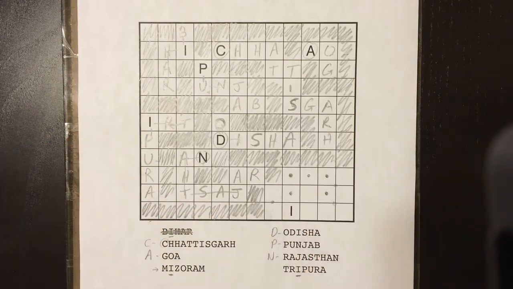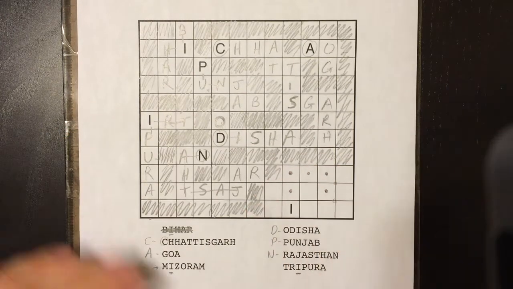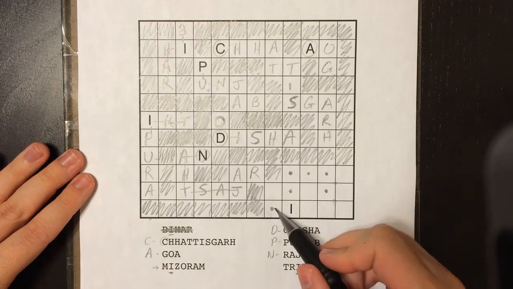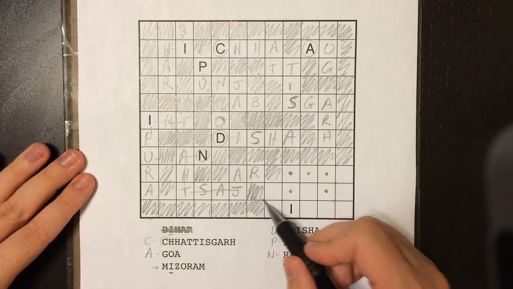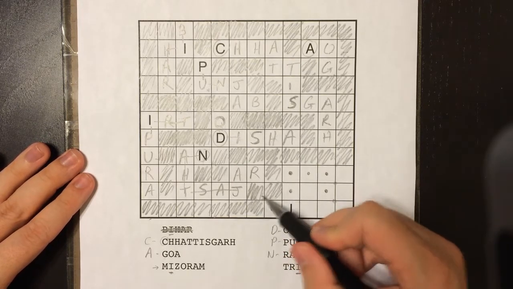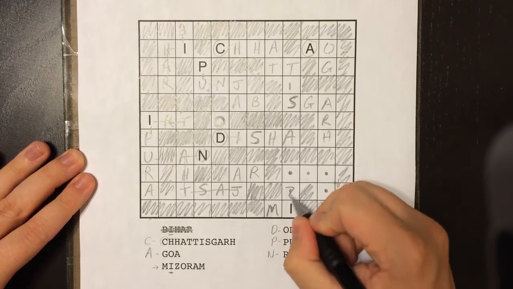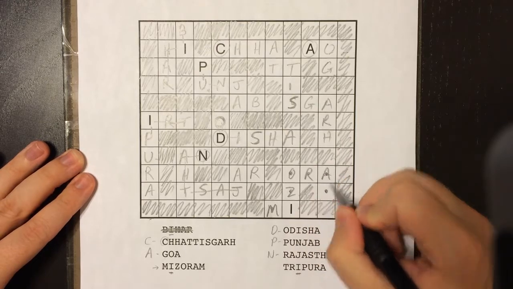You can hopefully see that this is the only snake that can fill all of this space and basically keep the oceans from violating the rules in the different parts. And so we will finish the puzzle by writing in the last of these states.